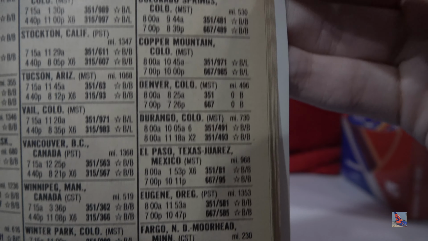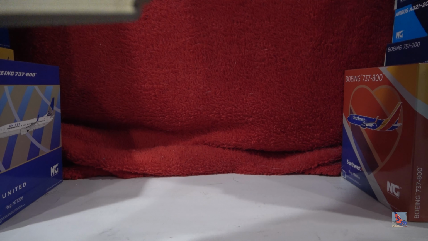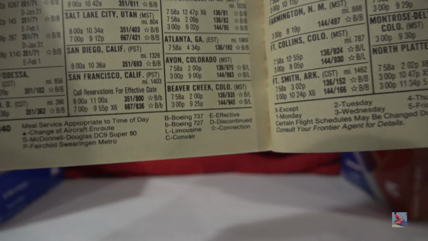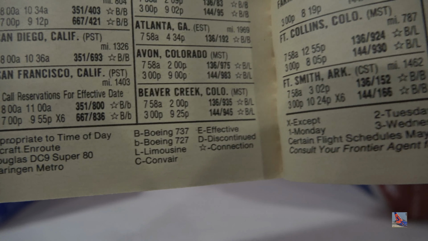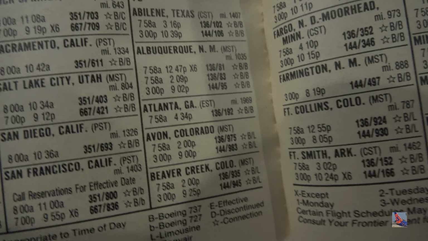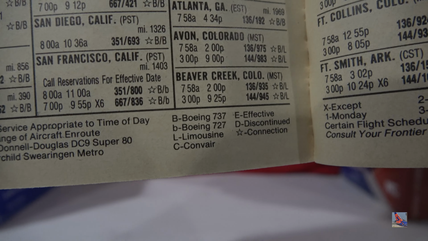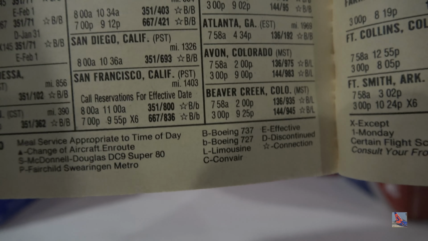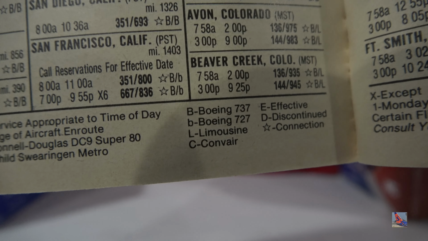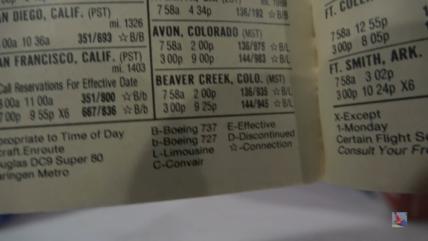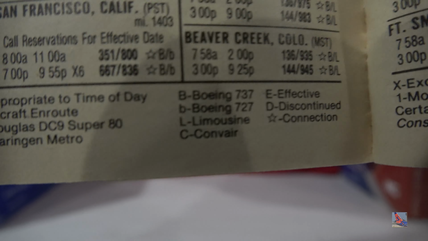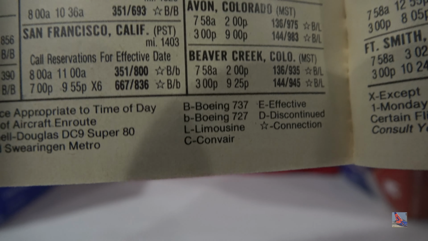I'll go ahead and read this a little bit off camera just so I can better understand what this all means. But you can see here the B. I actually never saw this. This is really cool. I like how they do indicate the different types of aircraft. You can see the uppercase B indicates that it's a Boeing 737, and if it's a lowercase b, it's a 727. L indicates limousine, which is kind of interesting. I didn't realize Frontier had limousines, and then the C indicates it's a Convair.